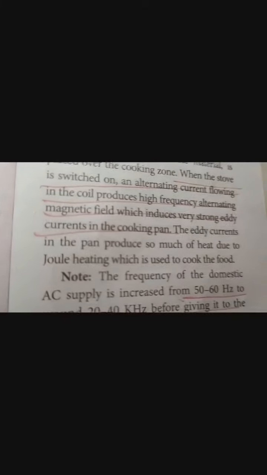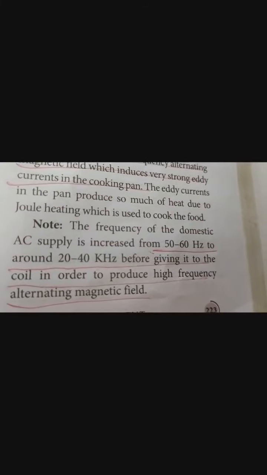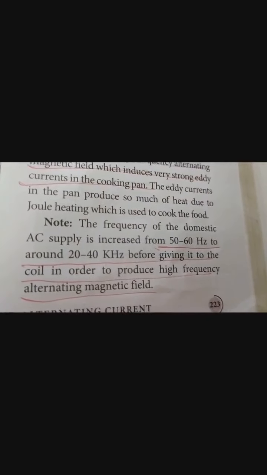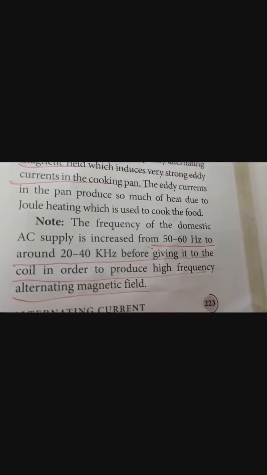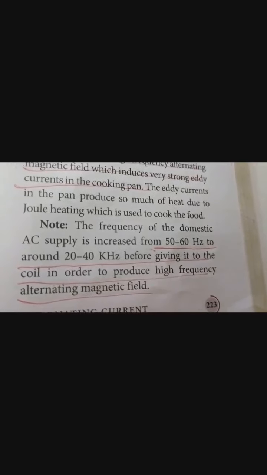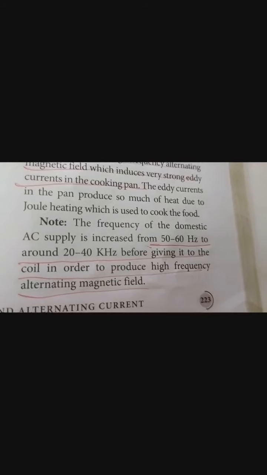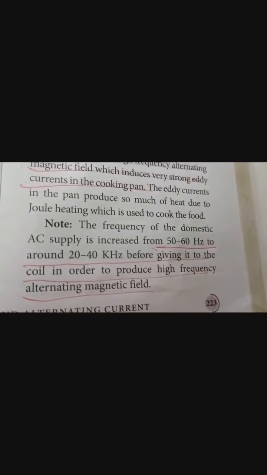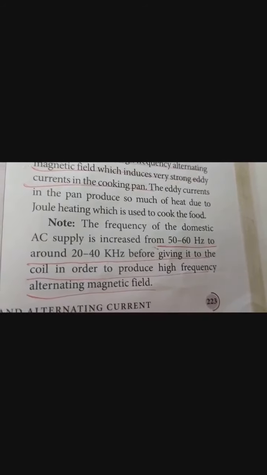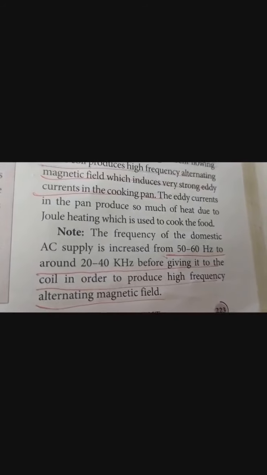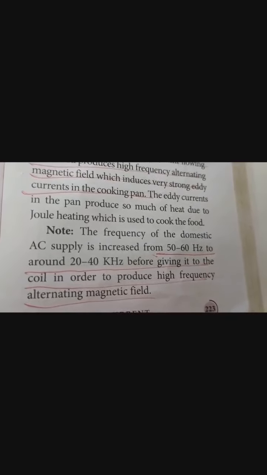Now the frequency is usually raised from 50 to 60 hertz to 20 to 40 kilohertz. You increase from hertz to kilohertz so that a high frequency alternating magnetic field is produced, and this gives more eddy currents, and this current gives more heat. So this is the working of the cooking stove, or induction stove. Eddy currents are sometimes useful and sometimes not, but in the case of the induction stove they are very useful.